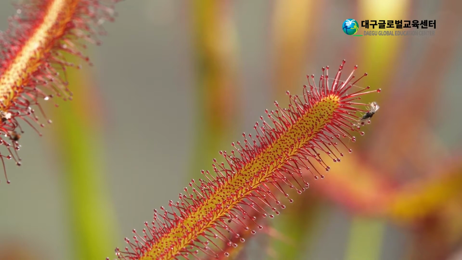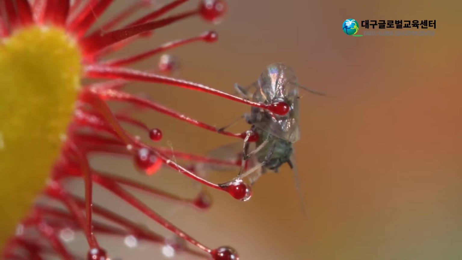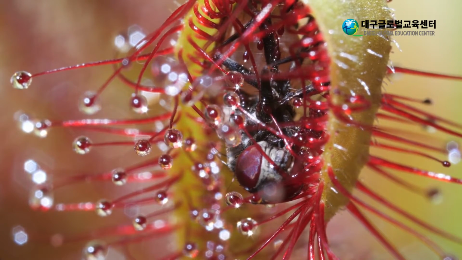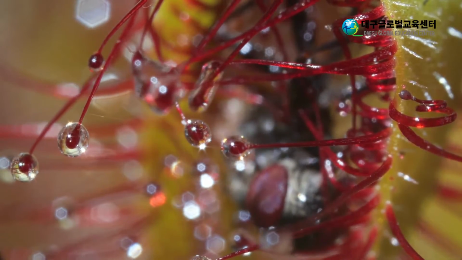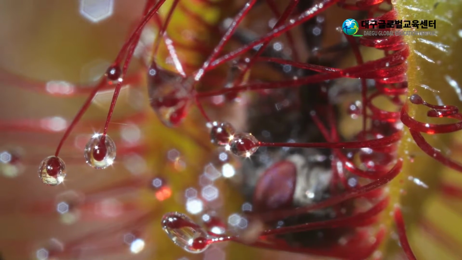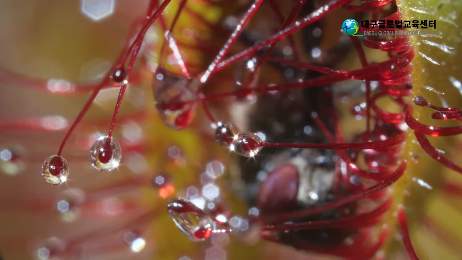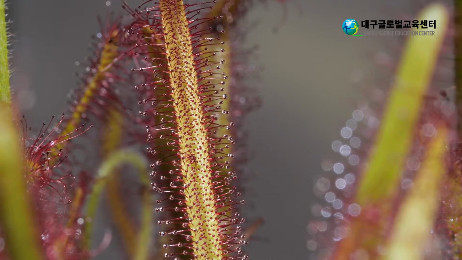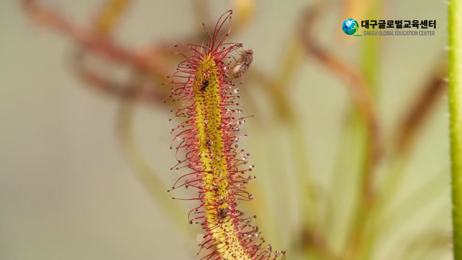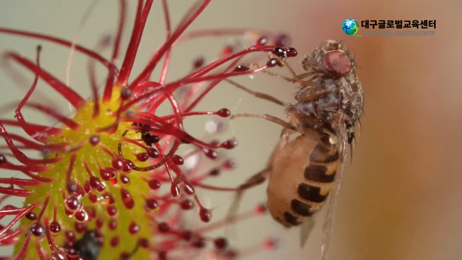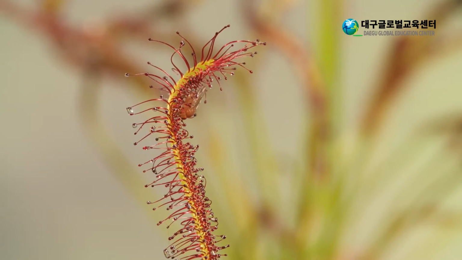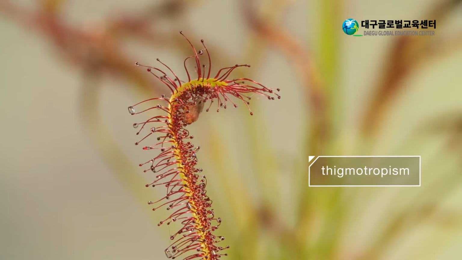Cape sundews bend the very idea of how we think plants should behave. They not only move their tentacles, but they sense prey with them too. Incredibly, they seem to be able to tell what's alive, like this fly, and what's not, like this leaf. Just a tiny stimulus can set the sundew in motion. Moving in response to touch like this is called thigmotropism.